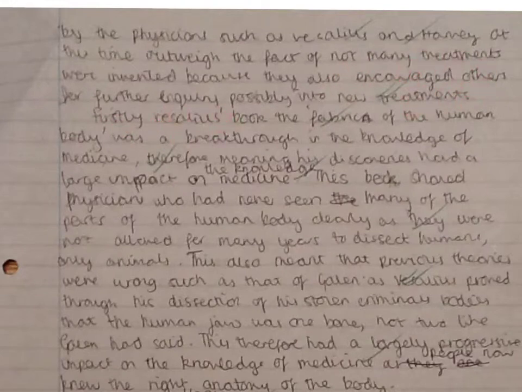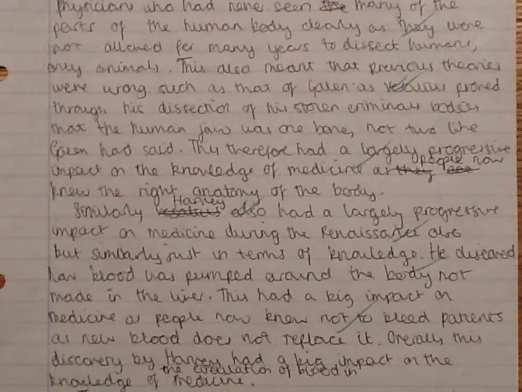We have a bit about Vesalius here, all right, and again, look for these double ticks, all right, therefore meaning his discoveries had a large impact. It keeps being linked back to the question, okay, large impact on the knowledge, and on it goes again. Another double tick here. This meant the previous theories were wrong, such as that of Galen. Vesalius proved this, all right, lovely. It's all talking here about why the discoveries were important for medicine and had an impact. And again, the focus is there all the time. Therefore, this had a largely progressive impact. It's focused on the question throughout.